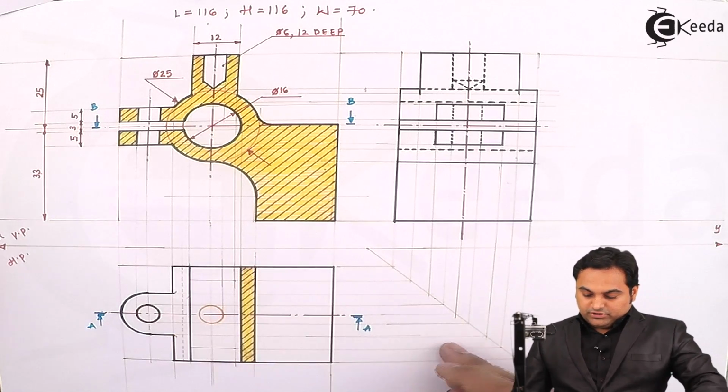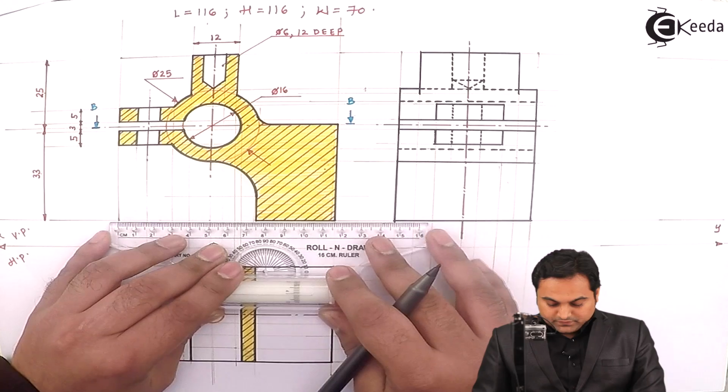Next, from here also the location of the center is 33 mm.